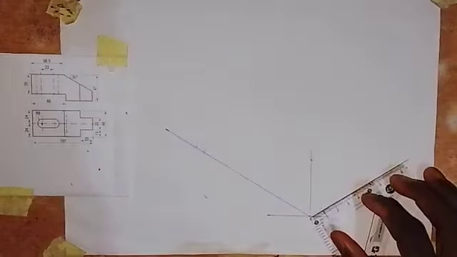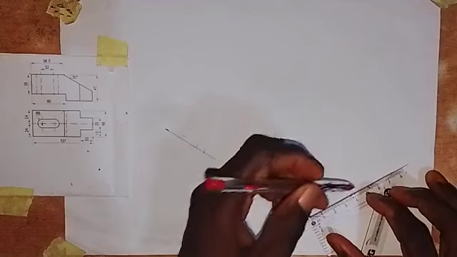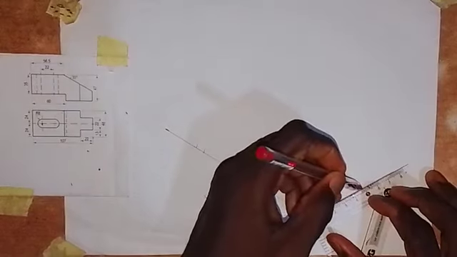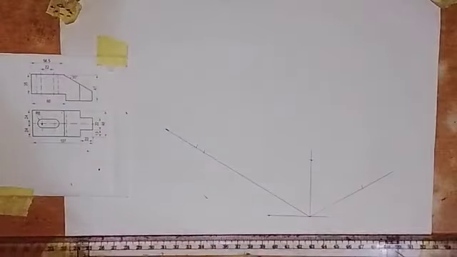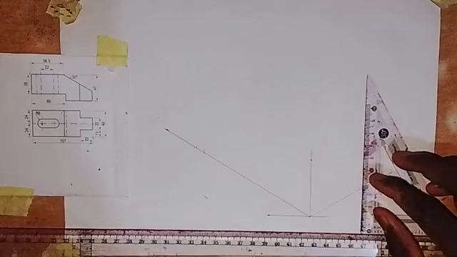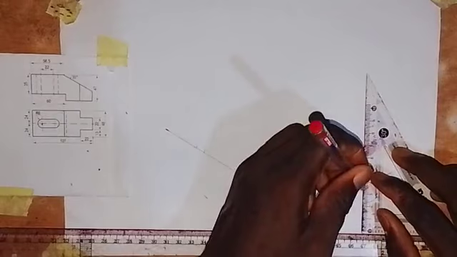Then on this side, I will take 48 millimeters. So from this point here, we have this to be 48 millimeters. Then at this point here, I'm going to erect a vertical line. I will draw a vertical line up from this line up here.